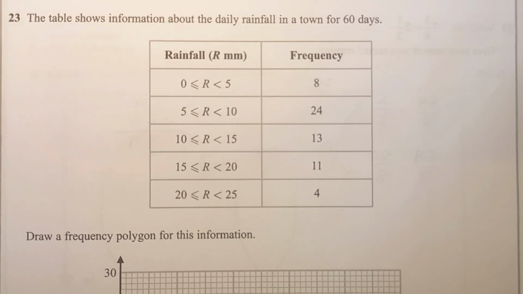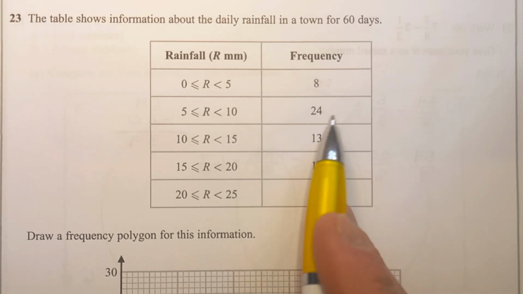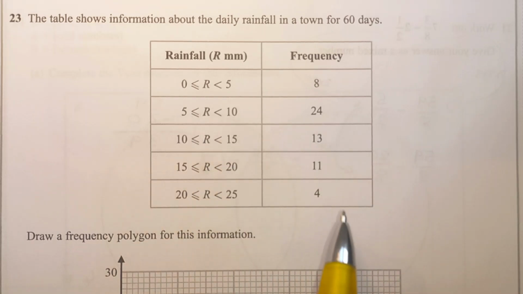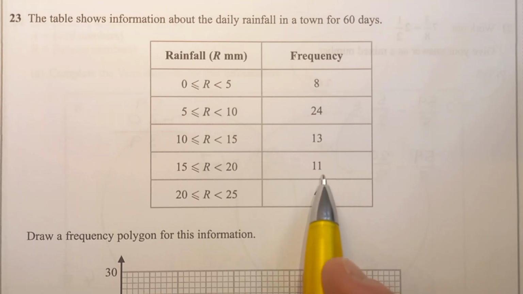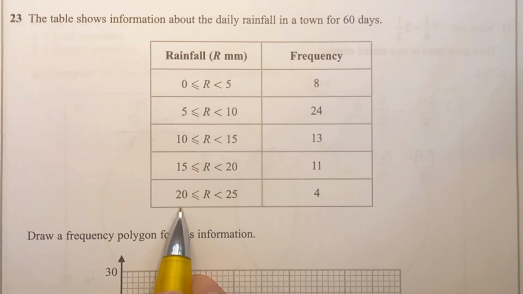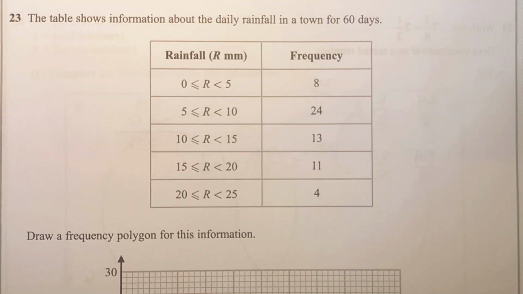Question 23. The table shows information about the daily rainfall in a town for 60 days. So there were 4 days where there was between 0 and 5 millimetres of rain, 24 days where there was between 5 and 10 millimetres, 13 days where there was between 10 and 15 millimetres, 11 days where there was between 15 and 20 millimetres, and 4 days where there was between 20 and 25 millimetres of rain. Draw a frequency polygon for this information.